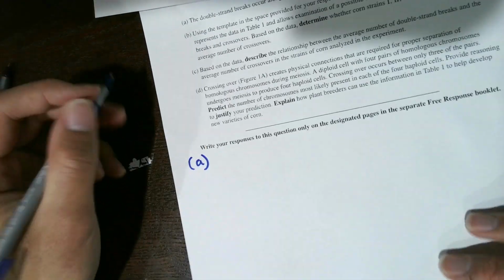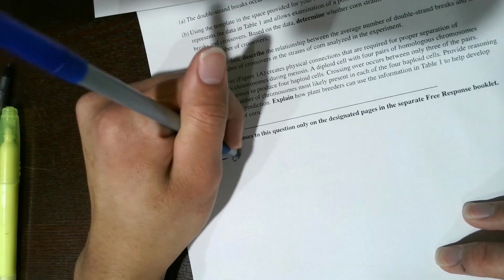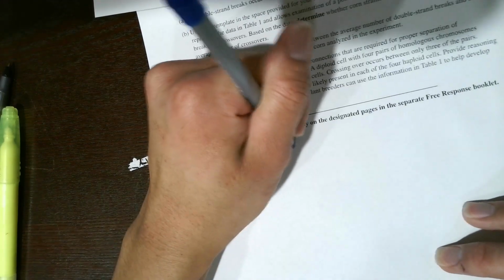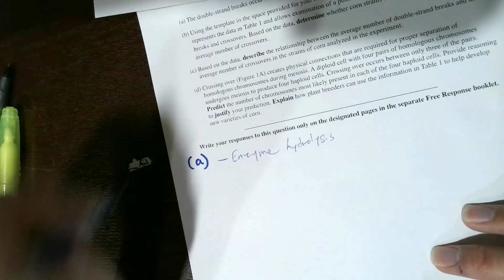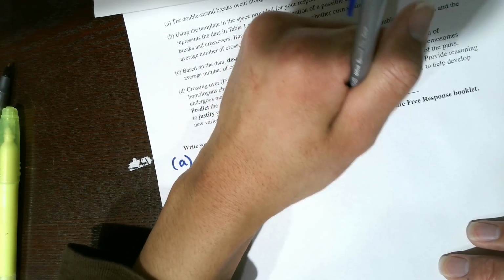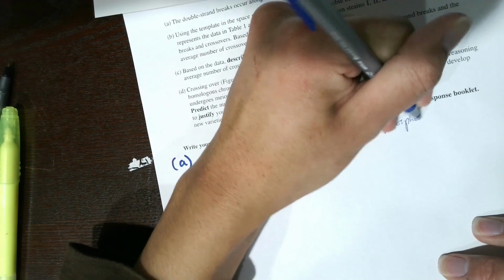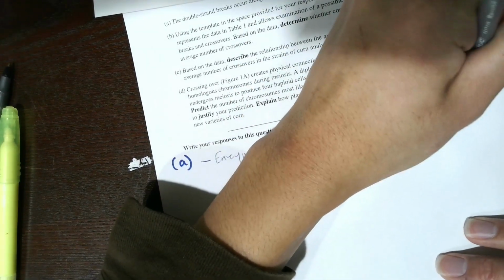So one thing I can say is enzyme hydrolysis between the phosphates, between the sugar, between nucleotides.